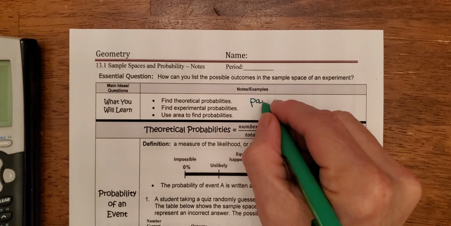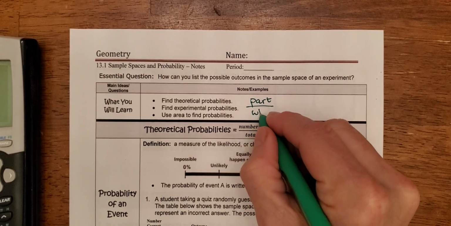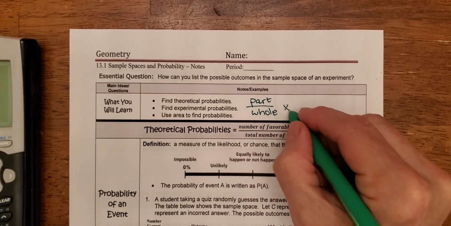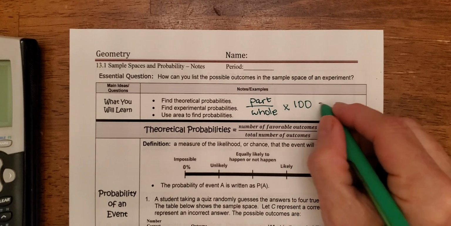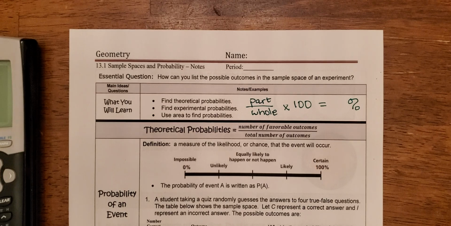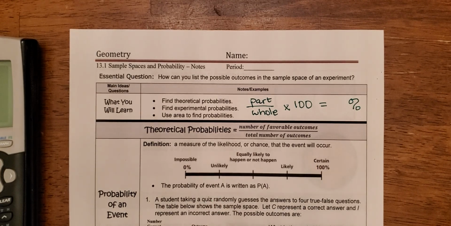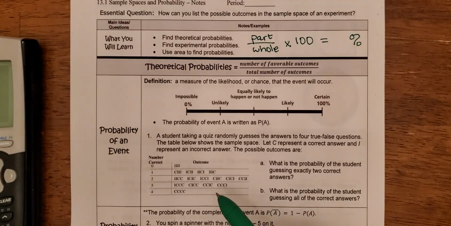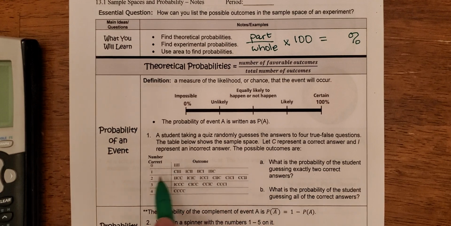Probability is part over whole. Once you do that, you multiply by 100, and then you'll get the percent, whatever it is. This is talking about sample spaces. Basically, there's a bunch of outcomes that you can have.